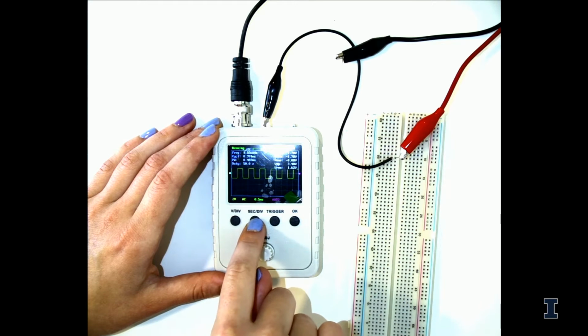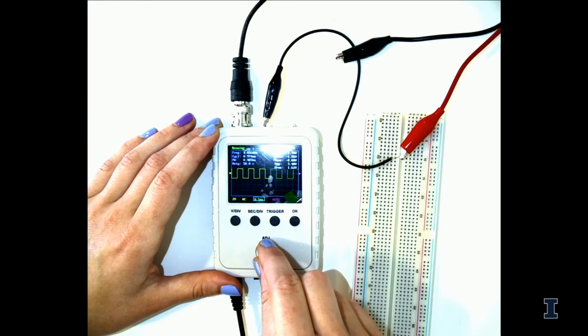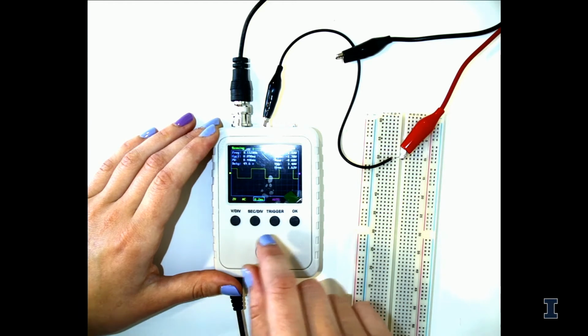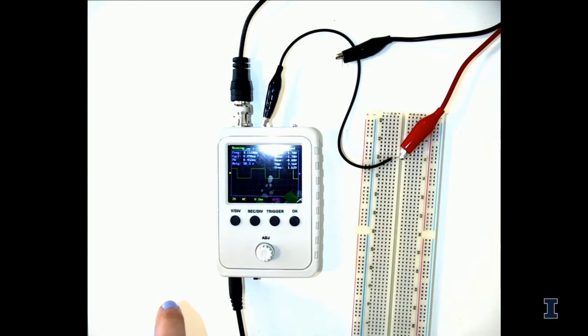And then if you go to the second division here, and you turn the knob, you'll see it spreads out or gets closer together. So your x increments are changing. When you're happy with your signal, you can just press second division again, and it locks into place.